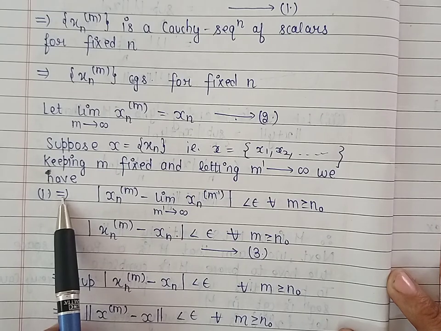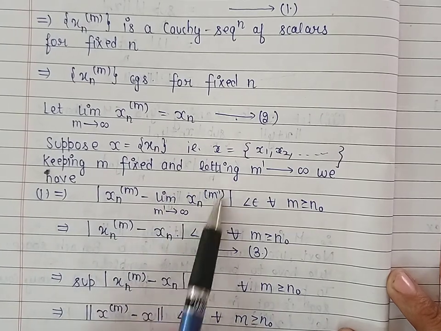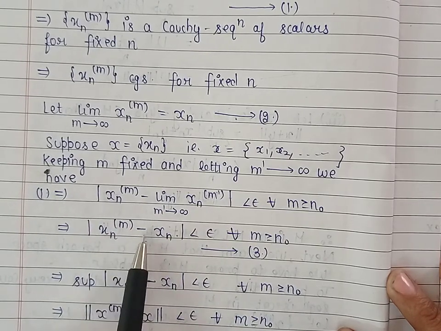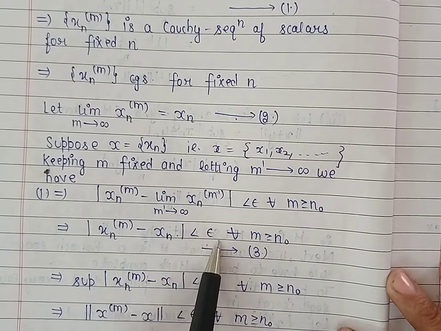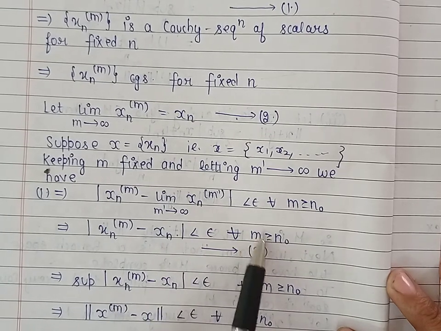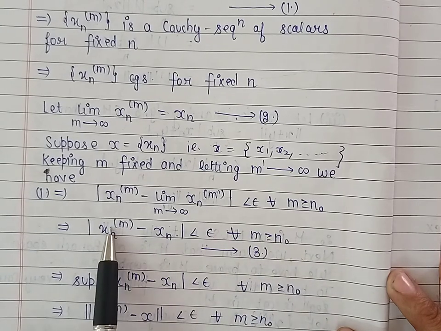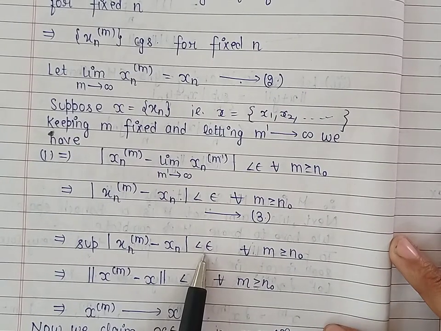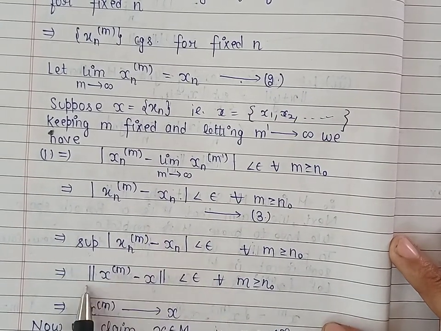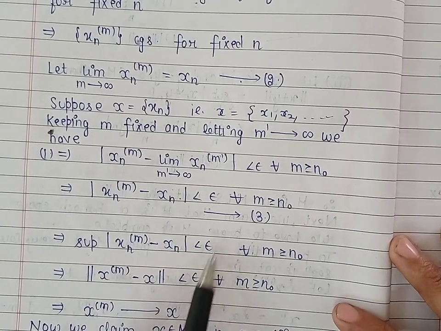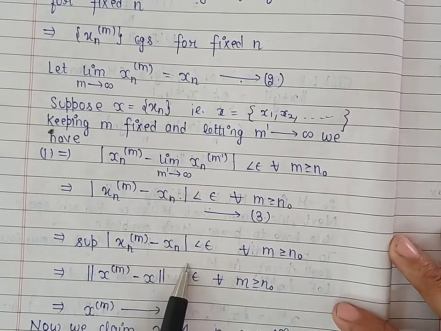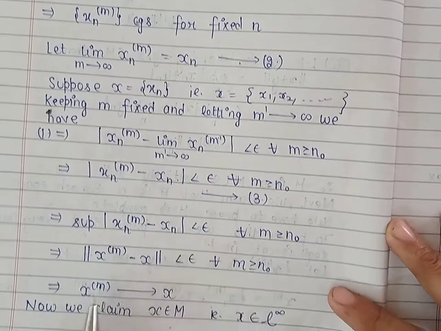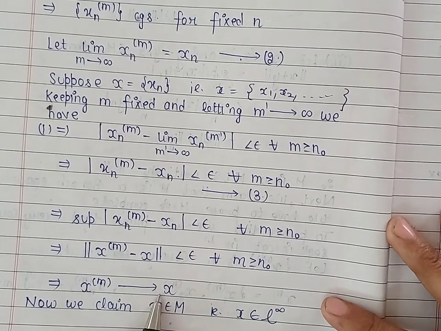From that equation, if we take m dash approaching infinity, now this limit is xn, so we get mod of xnm minus xn is less than epsilon for all m greater than or equal to n naught. So this implies that the supremum of these quantities is also less than epsilon, and by definition this quantity is the norm of xm minus x. This is less than epsilon, so by definition of convergence of a sequence in a normed space, we can say that the sequence xm converges to x.